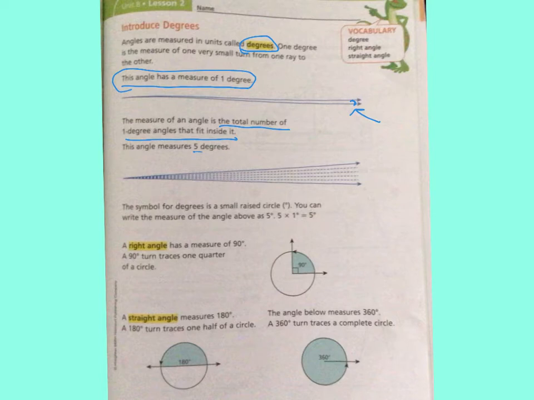So this one has 5 degrees. You can count 1, 2, 3, 4, 5. So that one is a 5-degree angle. The symbol for degrees is a small raised circle. You can write the measure of the angle above as 5 degrees.